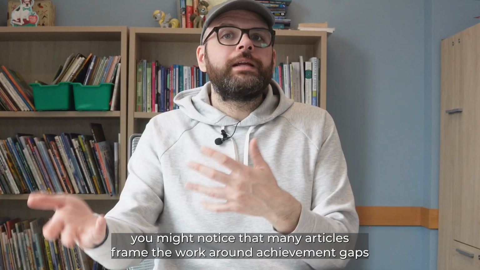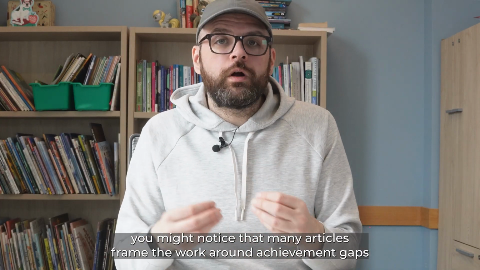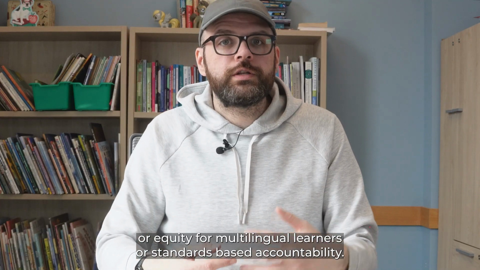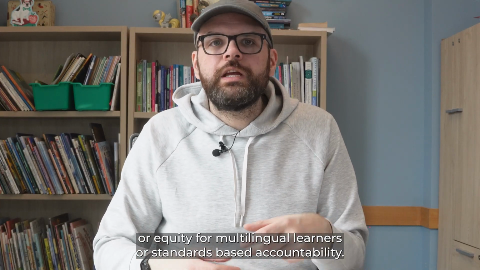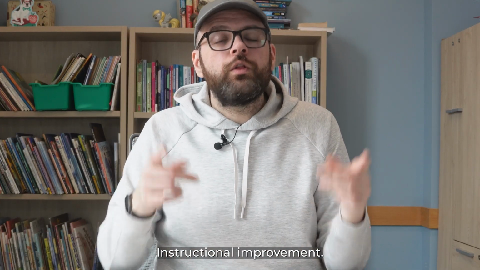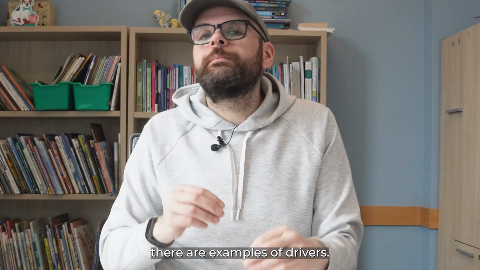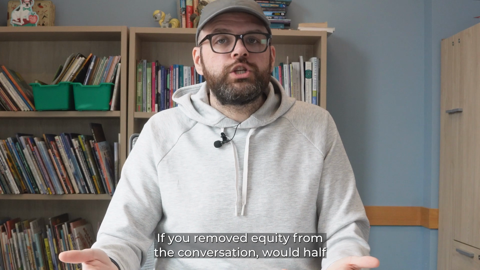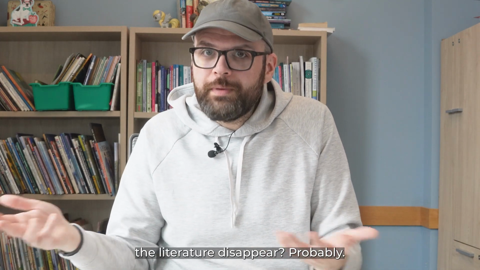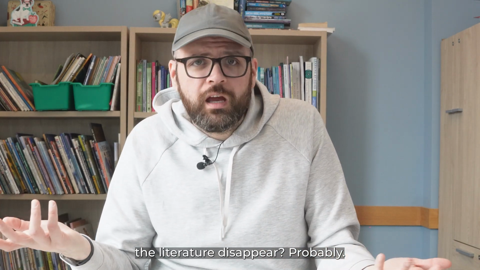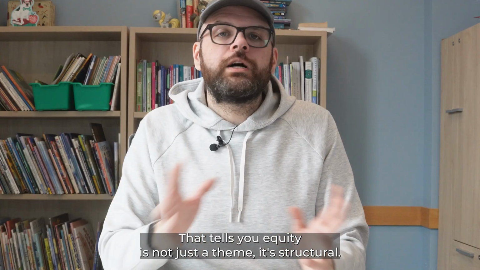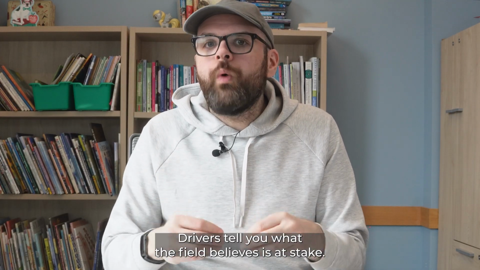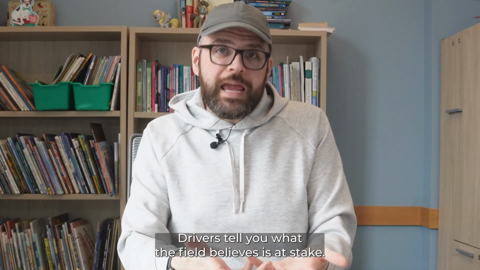In our example, you might notice that many articles frame the work around achievement gaps, or equity for multilingual learners, or standards-based accountability, instructional improvement. Those right there are examples of drivers. If you removed equity from the conversation, would half the literature disappear? Probably. That tells you equity is not just a theme, it's structural. Drivers tell you what the field believes is at stake.